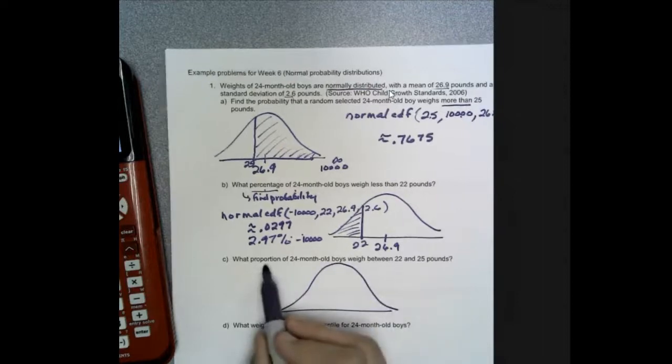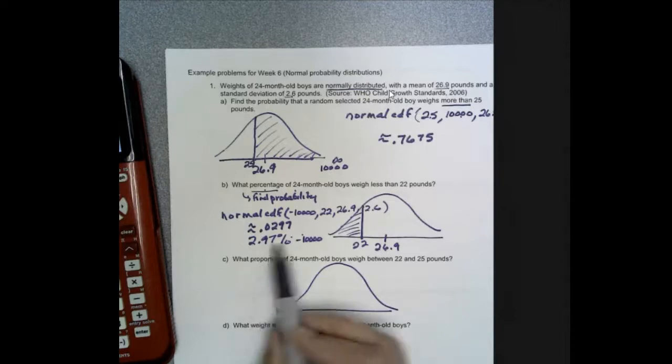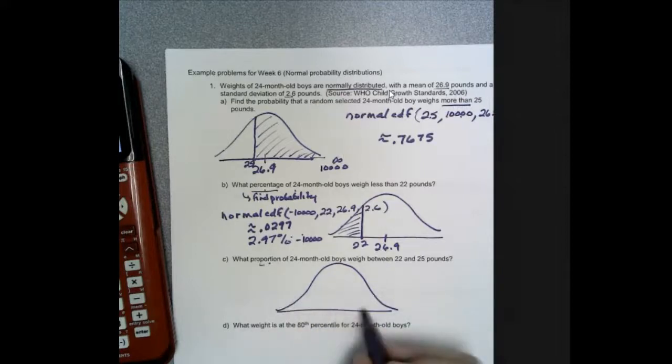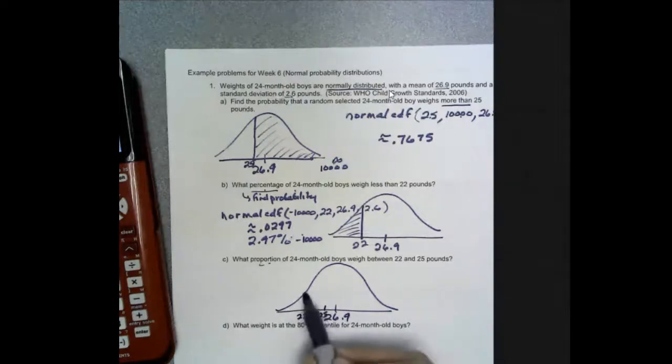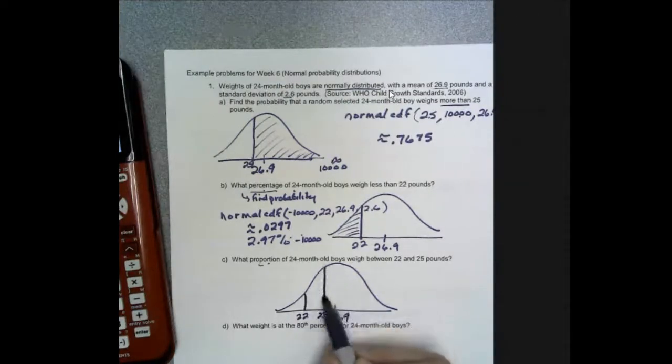This time it's asking for a proportion. That's the same as a probability. That just means that we're not going to multiply it by 100 to get a percentage. We're just going to leave it as a decimal. Between 22 and 25, I'm going to put the 22 and the 25 into my picture, and I'm going to shade between those two.